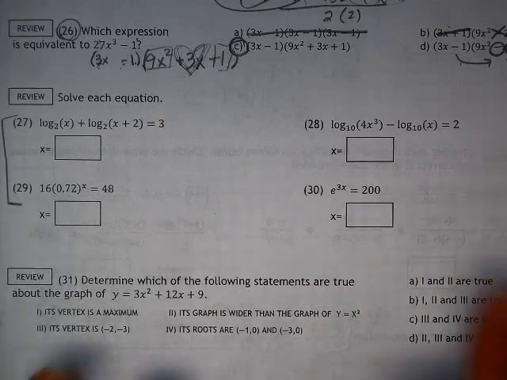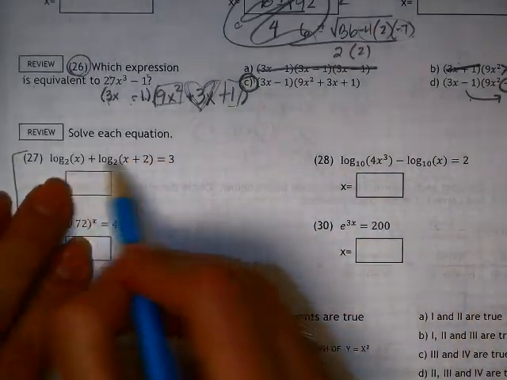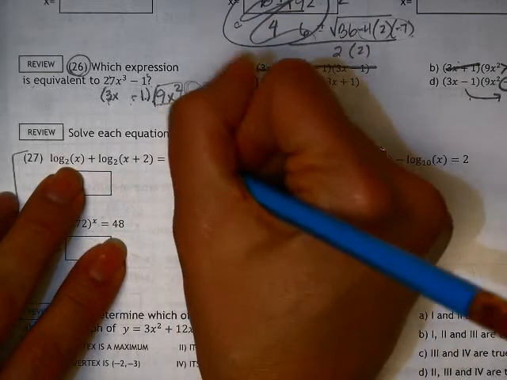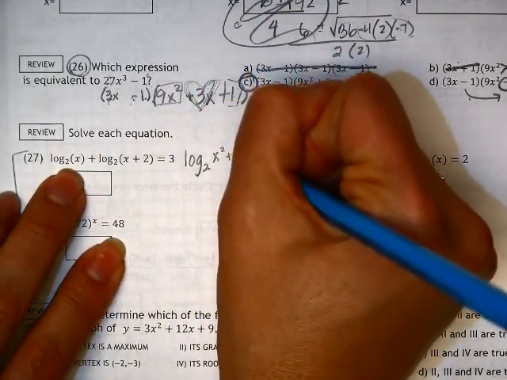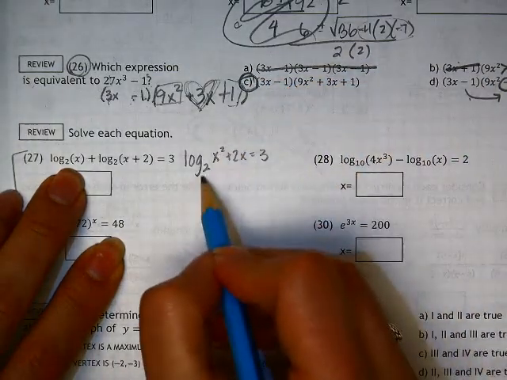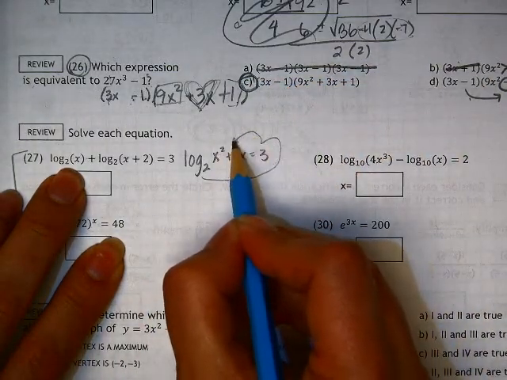Some logs, so let's see if we can review all of these guys. So let's look at this one here. So this one, remember, addition means multiplication when I'm putting them together. And the only way to undo a log is to put a little snail, have them go right over it.